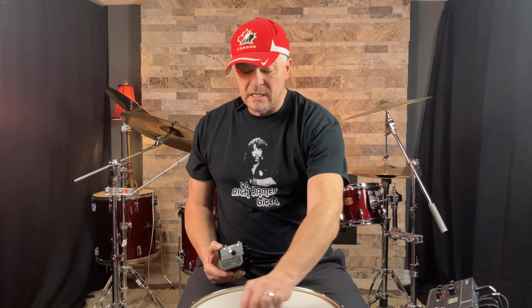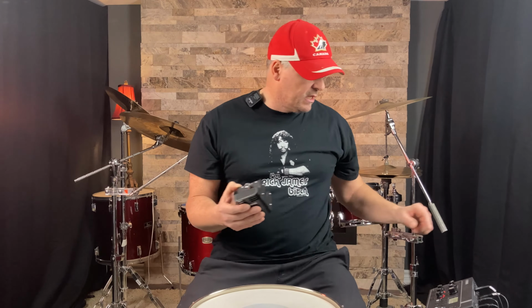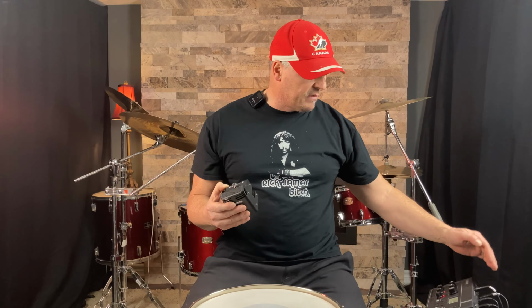The other thing is I did buy an additional trigger for the snare drum. We're not going to talk about that today, but I did buy a Yamaha DTS-50 snare trigger as well, because there's 5 ports here for different triggers. So you've got this snare, and you can also trigger the toms as well. So this thing is very useful.